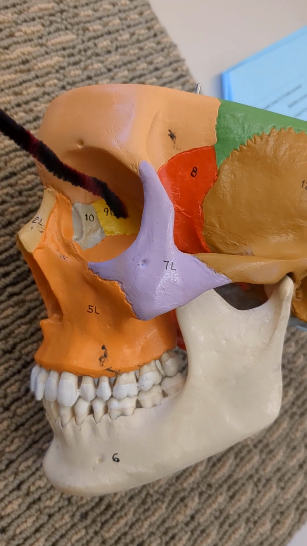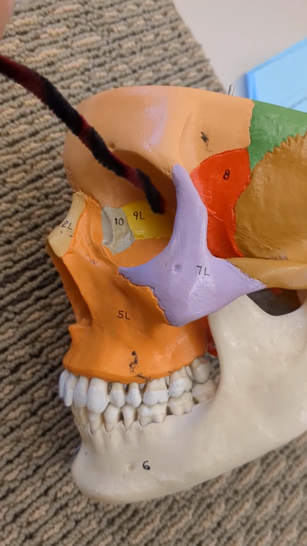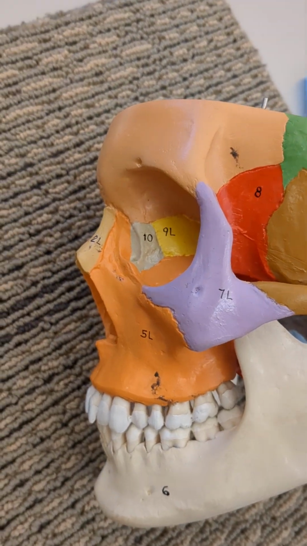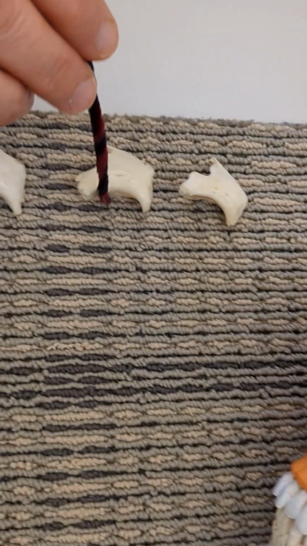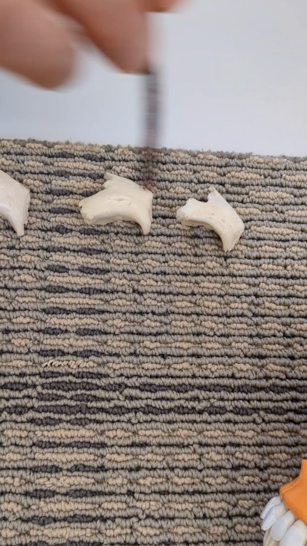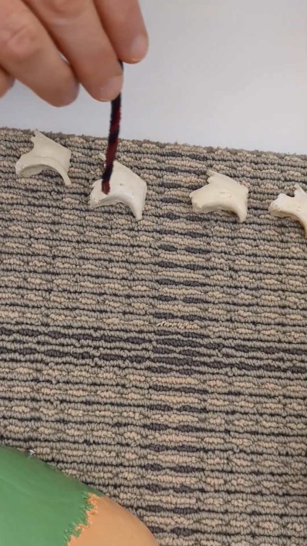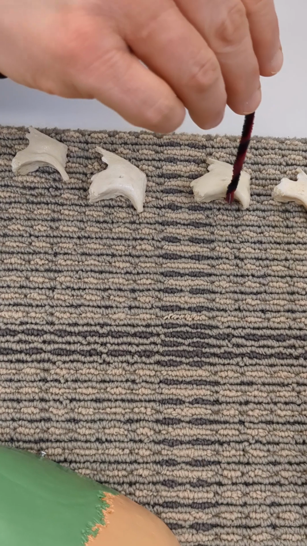There's also an orbital surface you can see where the orbit forms, and that is a smooth, rounded surface on a zygomatic bone. We have some human zygomatic bones here, and you can see where the orbital surface is, and that would help you distinguish the left from right zygomatic bone.